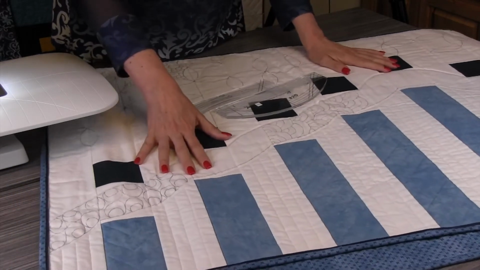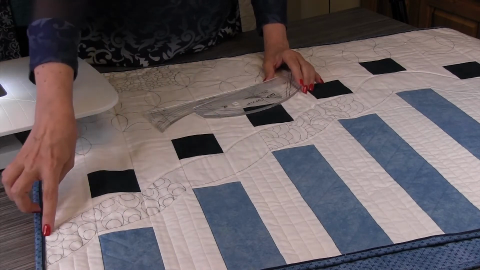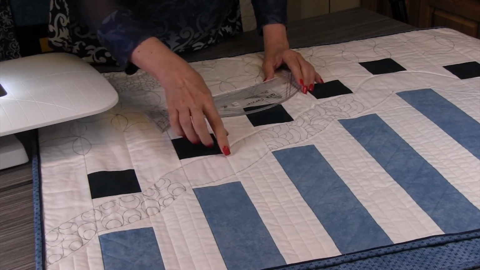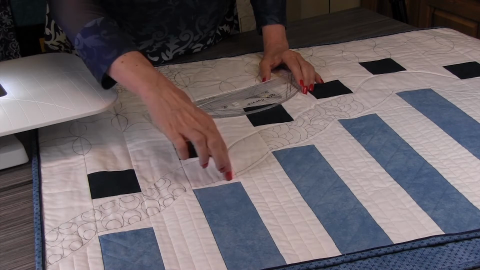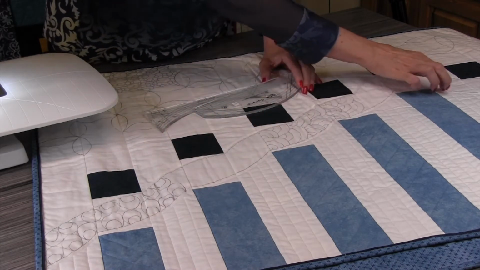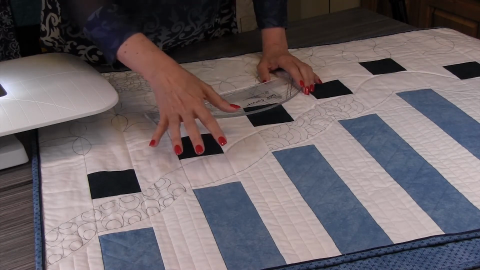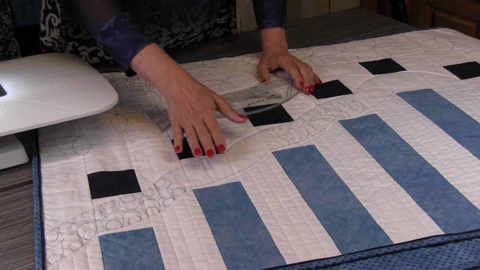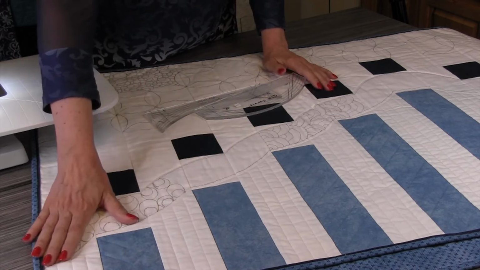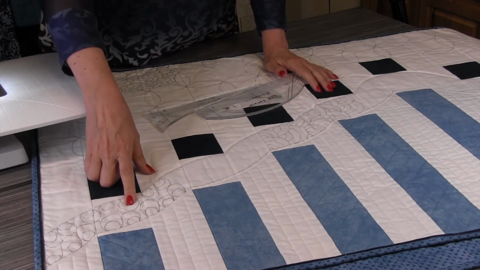Okay, so once we get that done, you're going to flip it over and do the same thing on the other side, so that we create this really cool channel down the middle for you to do some free motion quilting. Now, we've given you a couple of ideas on here. I call this the deviled egg.